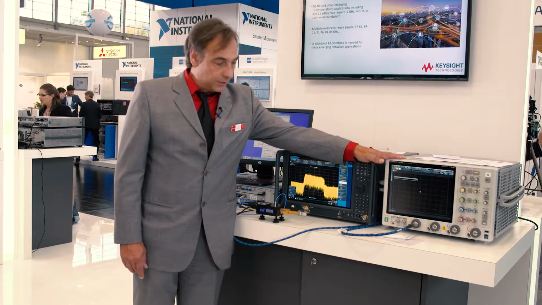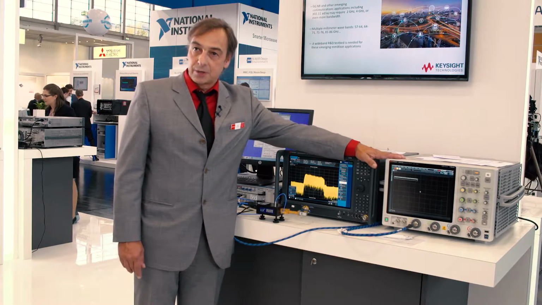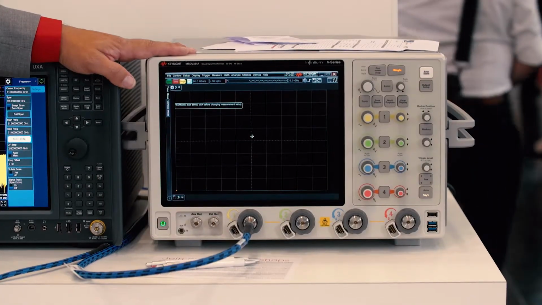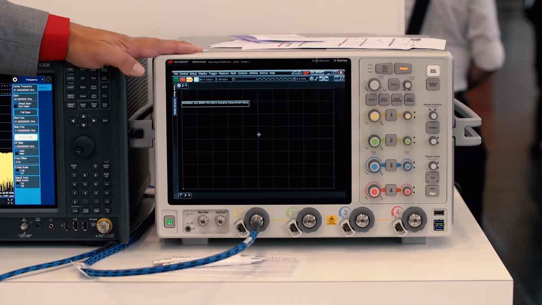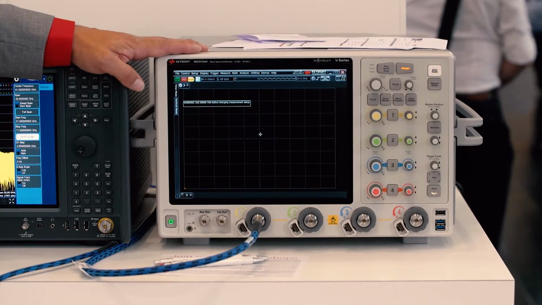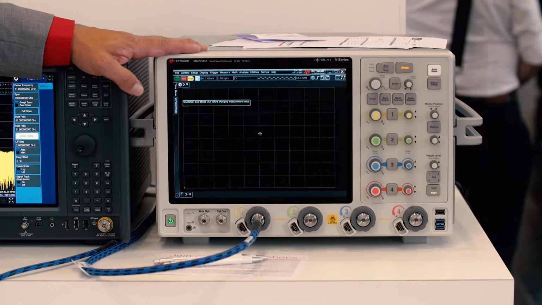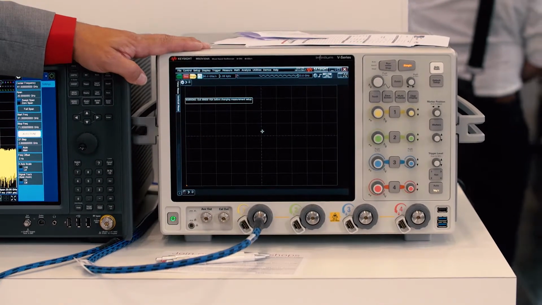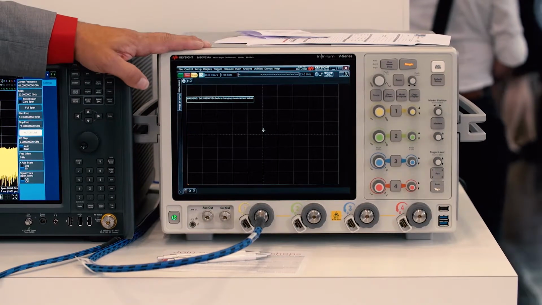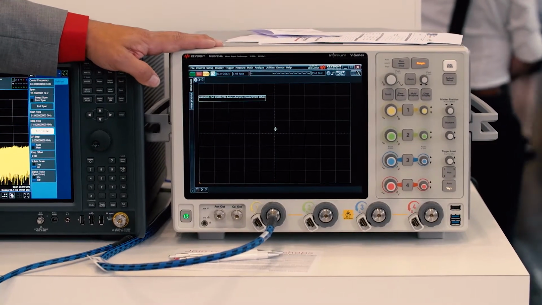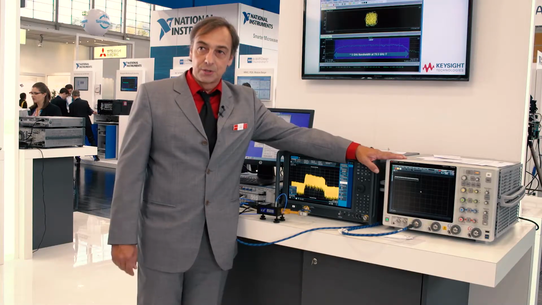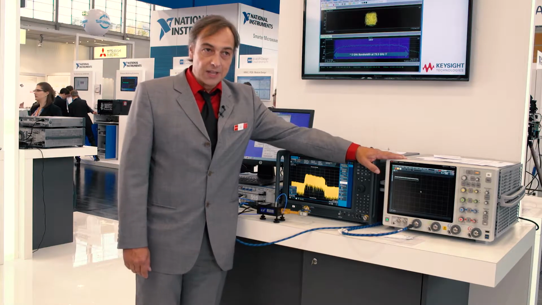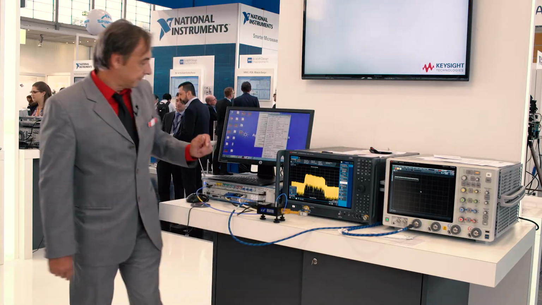Capturing the signal and doing the analysis, we use an oscilloscope with 33 gigahertz bandwidth. That gives us a good margin to digitize the signal. Running the actual analysis of the signal, we use our known VSA software that allows us to do the demodulation and the signal quality analysis.